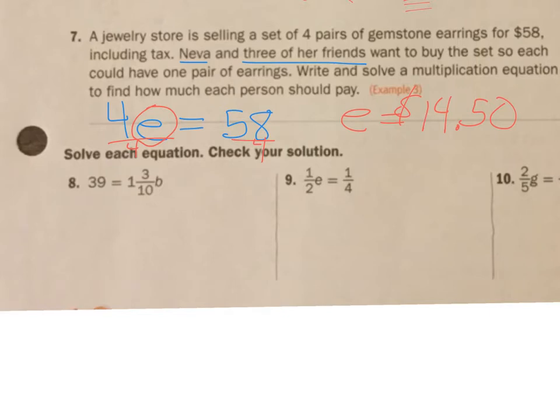Now, let's see if this is correct, and I want to make sure, so I'm going to see if it makes sense to the problem. So the jewelry store is selling 4 pairs of gemstone earrings, and it's going to be a total of $58. Now, we have Neva and 3 of her friends, so we have 4 people who want to buy the set, and they're each going to pay the same amount. So it's going to be 4 times $14.50.